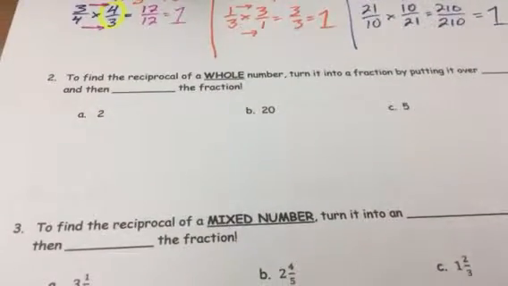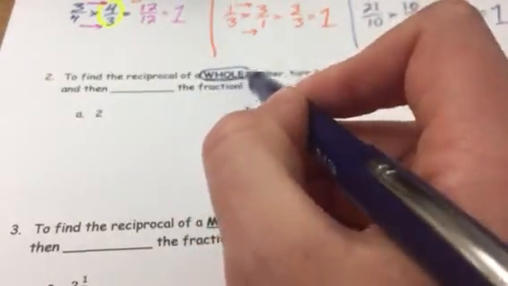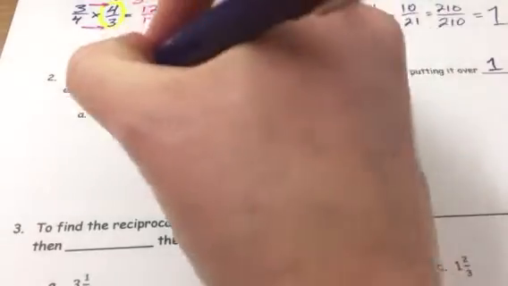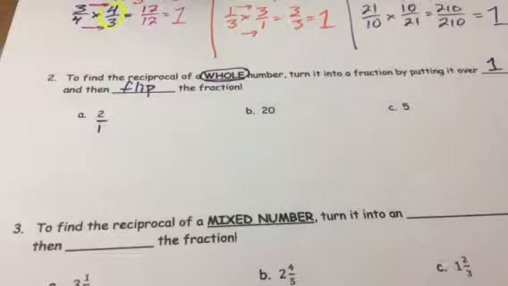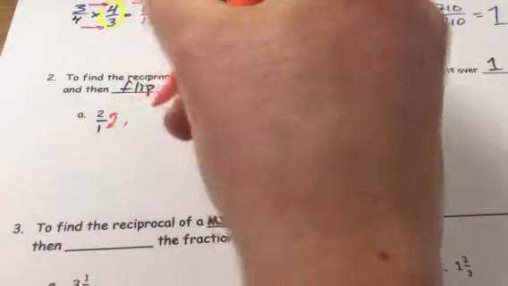Let's go ahead and look at whole numbers. So when we're finding the reciprocal of whole numbers, we're going to turn it into a fraction first by putting it over 1, then flip that fraction. So remember, 2 is exactly the same thing as 2/1. So if I'm finding the reciprocal, I'm going to go ahead and flip these, and I get 1/2.